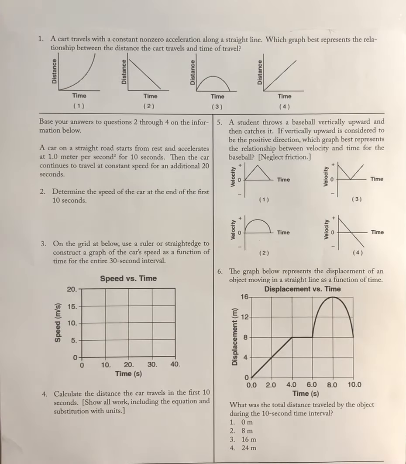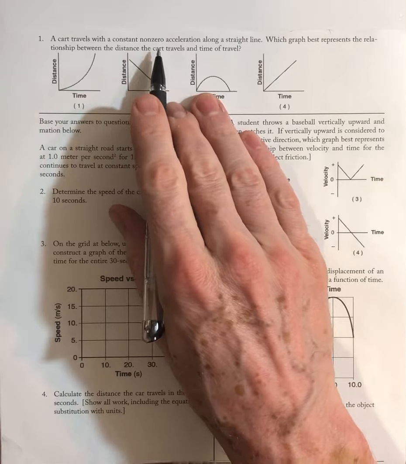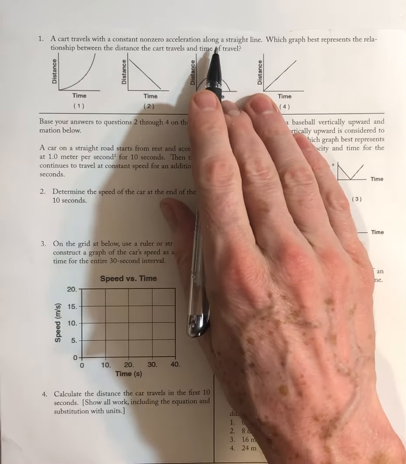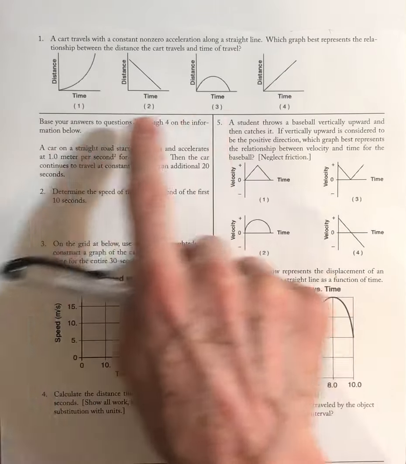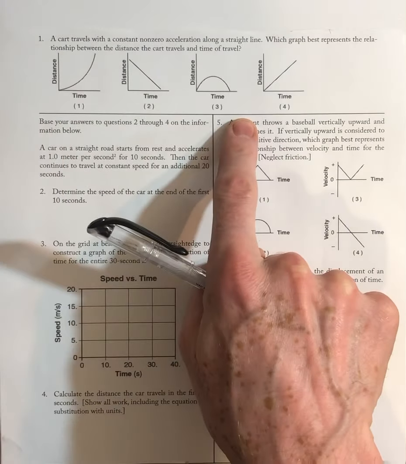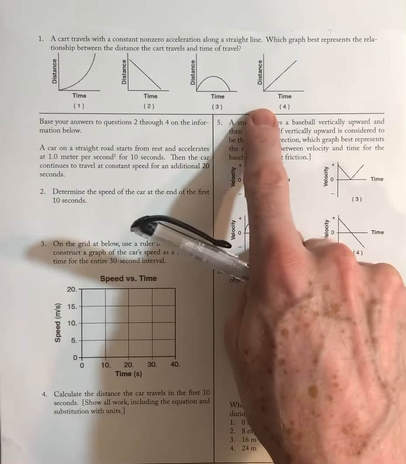So I think if we get through this one and the other video that I did, this should be pretty straightforward. So, all right, let's see if we can work our way through some of these problems here. A cart travels with a constant non-zero acceleration along a straight line. So that means it's moving in a straight line, but it has some sort of constant acceleration, like say 2 meters per second squared, okay?